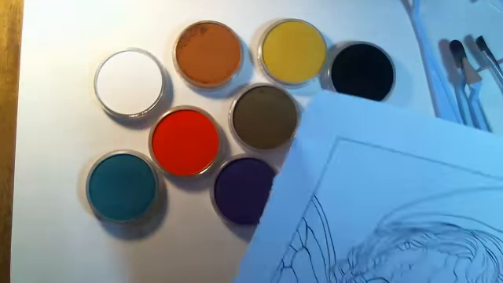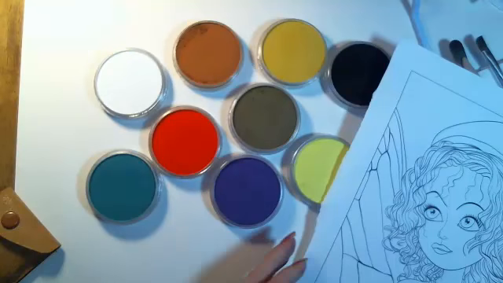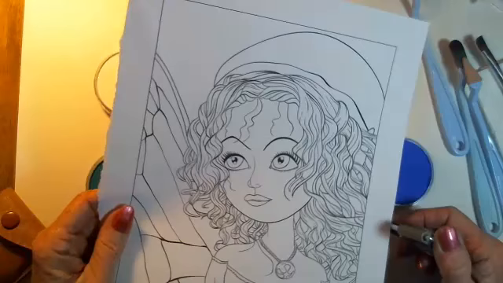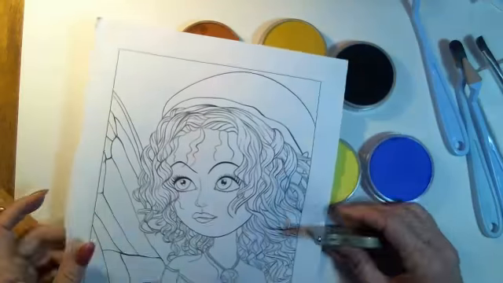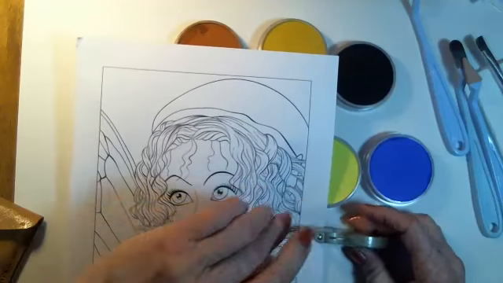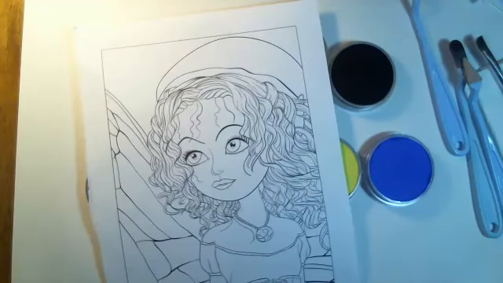I'm just going to see what kind of paper we're working with. It doesn't feel much better than a copier paper, frankly. But for colored pencil, it's going to be fine. But I don't think it's much heavier than that. It might be 24 pound. 24 pound bond.